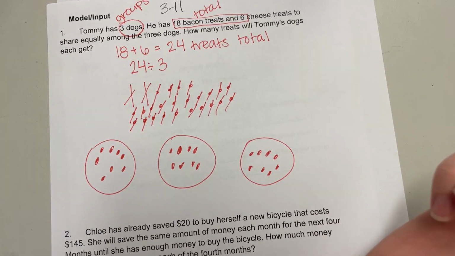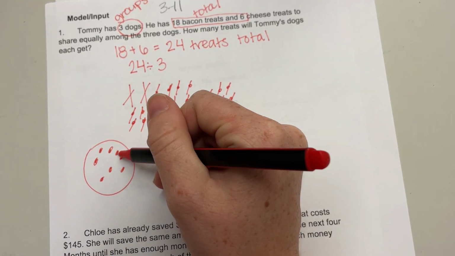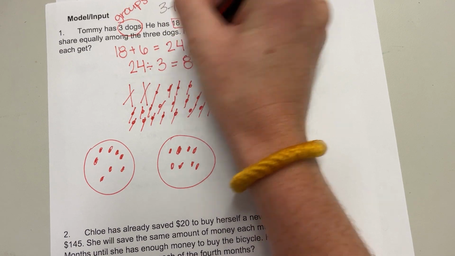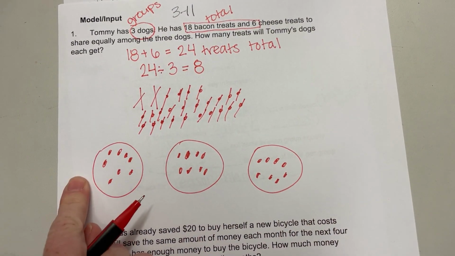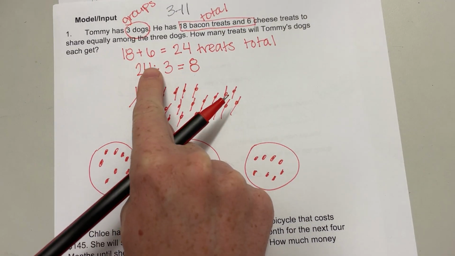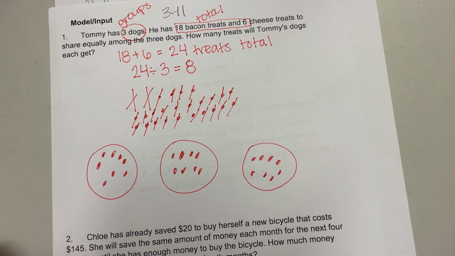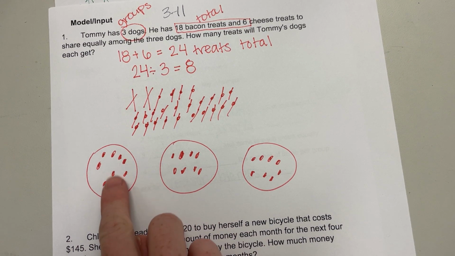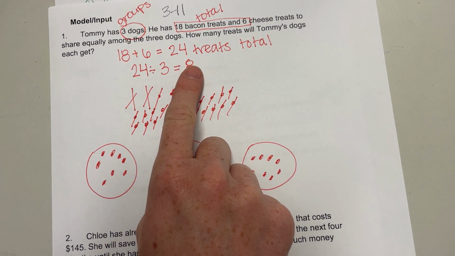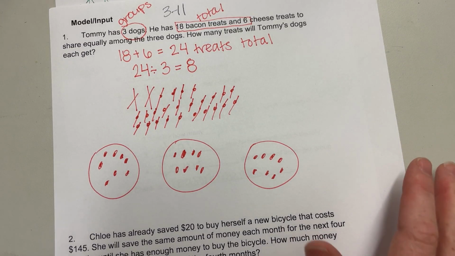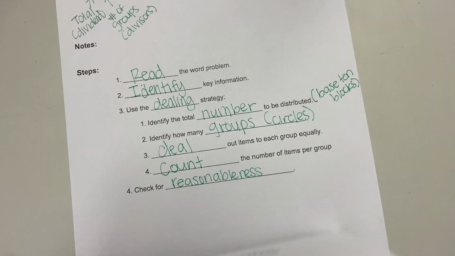That's going to be my quotient or my answer. 1, 2, 3, 4, 5, 6, 7, 8. And if I know my math facts, I wouldn't have even had to deal out this using this strategy. I just would know 24 divided by 3 is 8. Okay, so I know that this makes sense based off of what I know in my math facts, and I see that I have 8 in each group or circle.